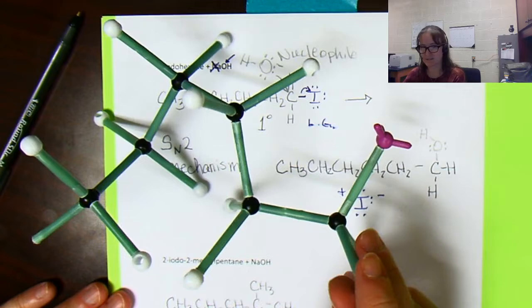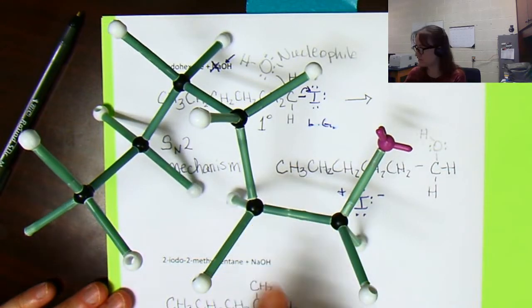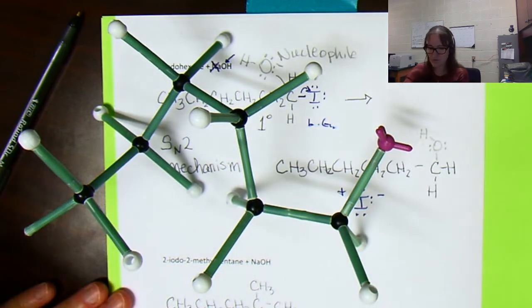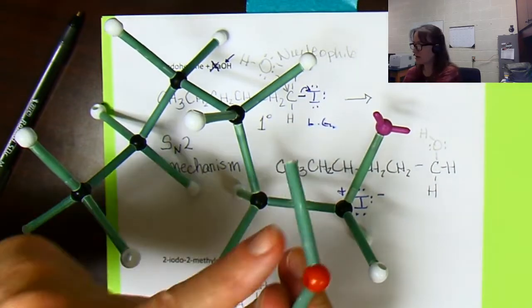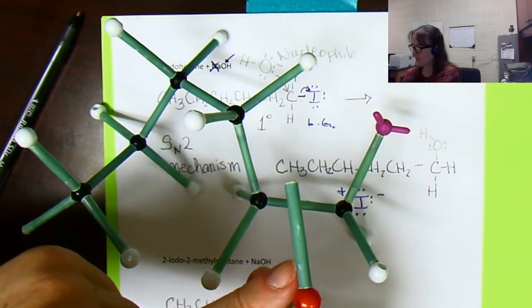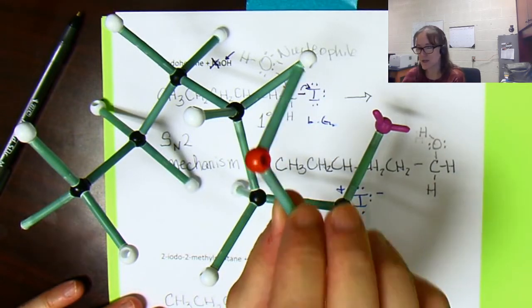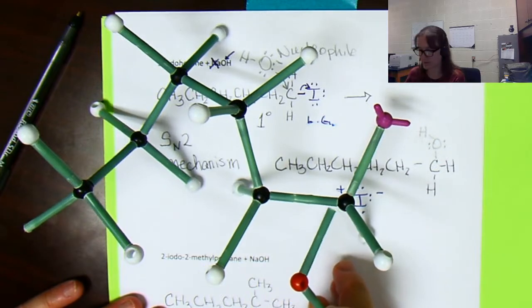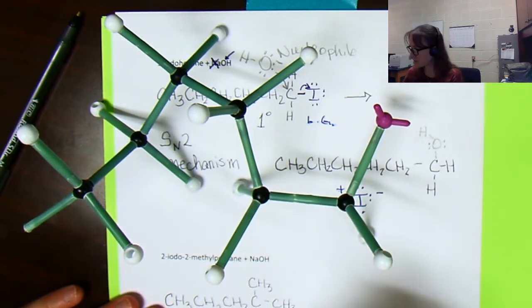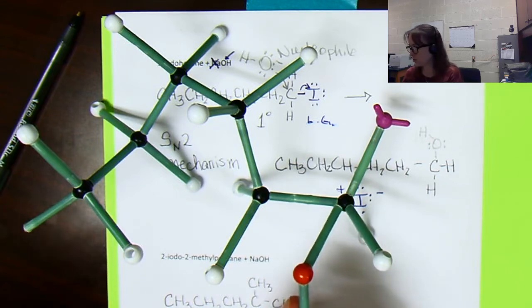And so this carbon here is bonded to one other carbon, and it has the hydrogens present. And here is the hydroxide. And so here's the pair of electrons. And so this oxygen can easily get to this carbon.